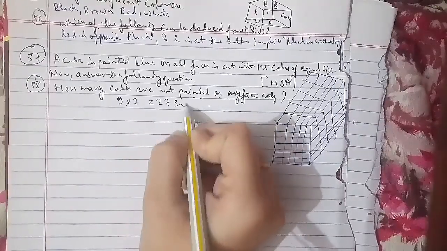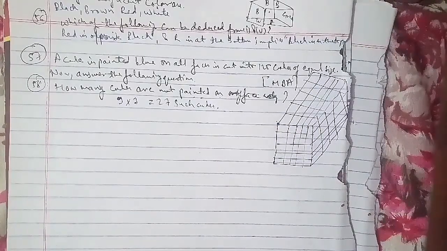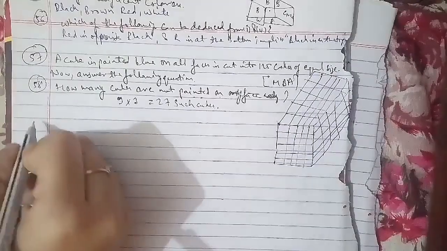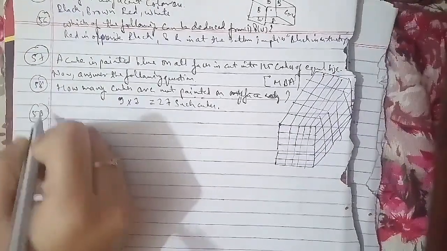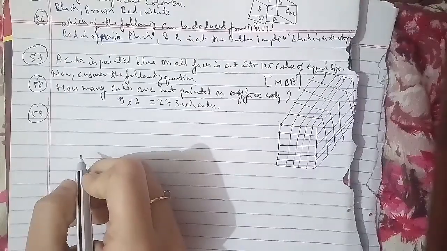How many cubes are painted on one face only? This has been the question. The options we have are 8, 16, 36, 54, none of these. This has also been asked in an MBA examination paper.